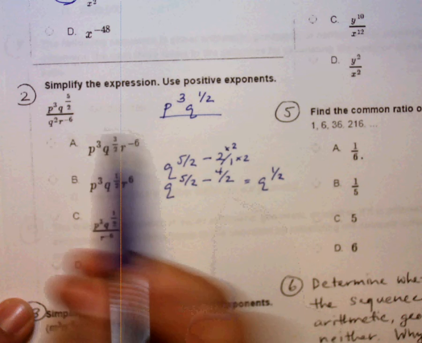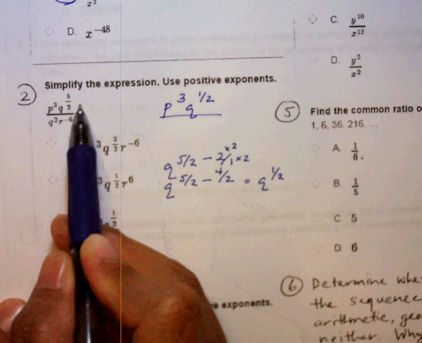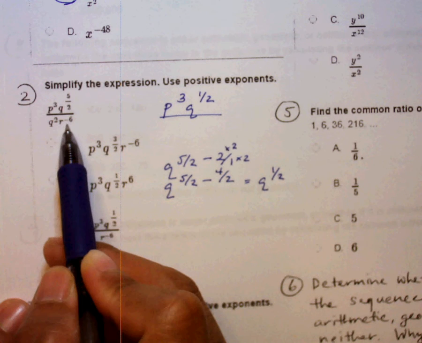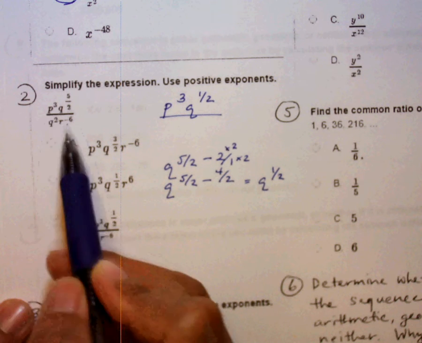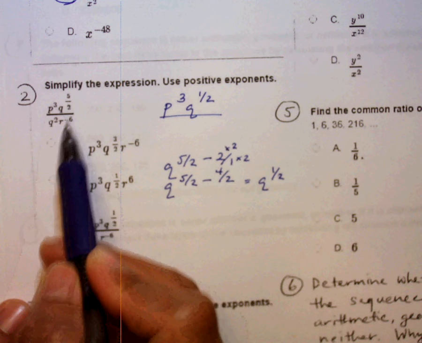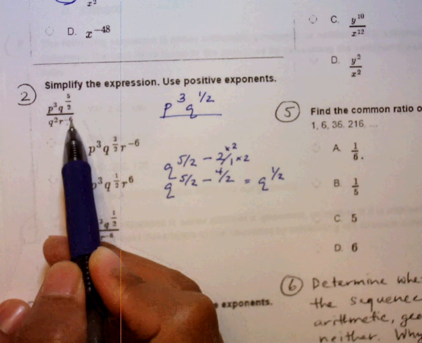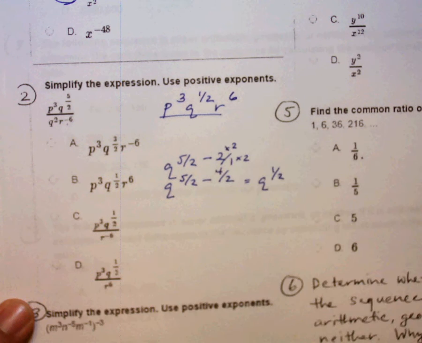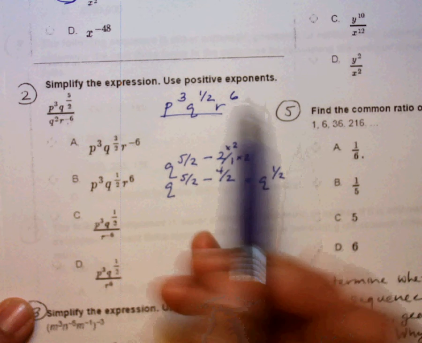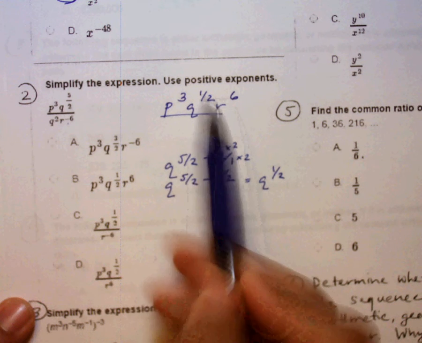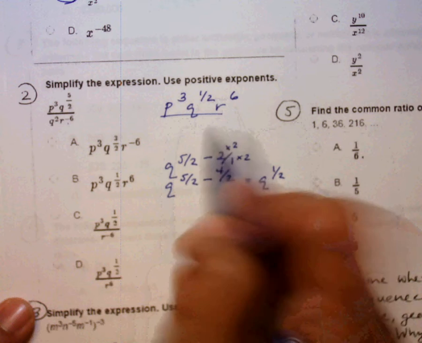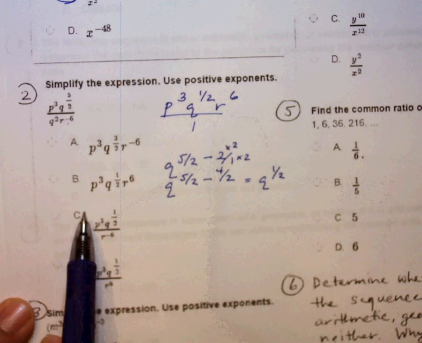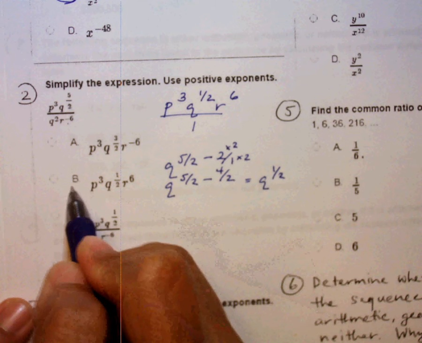Now, the next one is r's. I don't have an r in the numerator, but I do have one in the denominator, and it's a negative. So you do the same thing as in the numerator, except this r to the 6th power is now going to be in the numerator. So this is what I have in the numerator. I don't have anything in the denominator, so it's considered to be a 1. If you look at your answer choices, the correct answer is B.